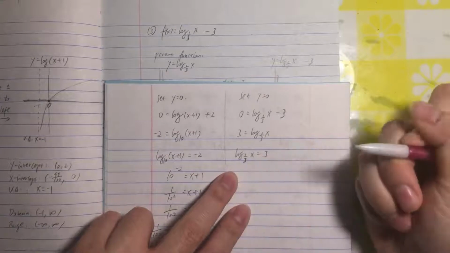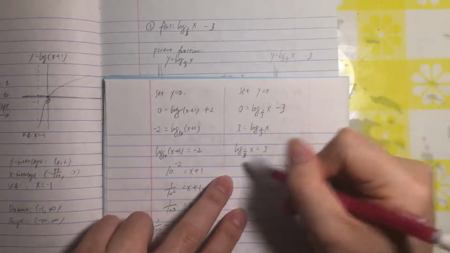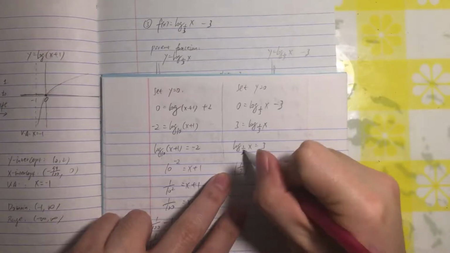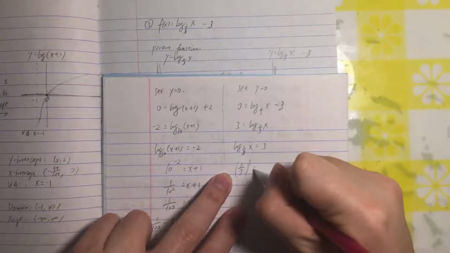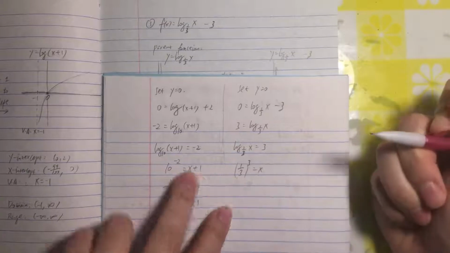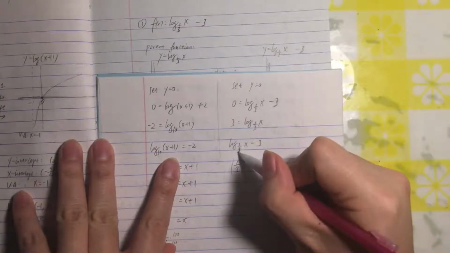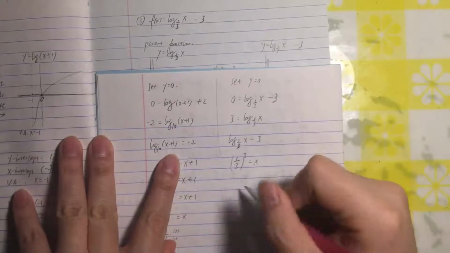By the definition of logarithm, this means 1/3 to the power of 3 equal to x.